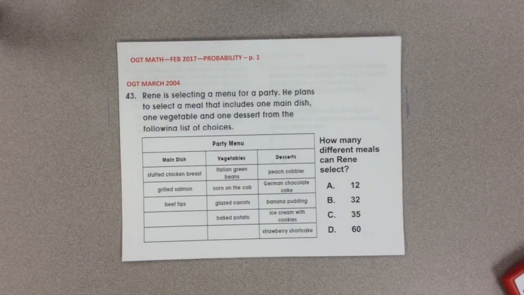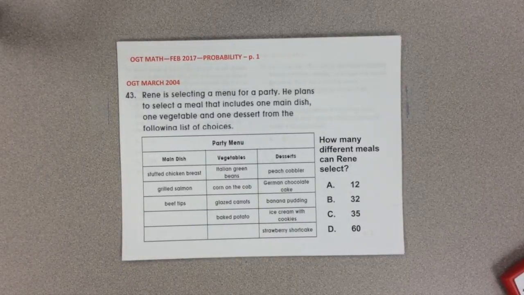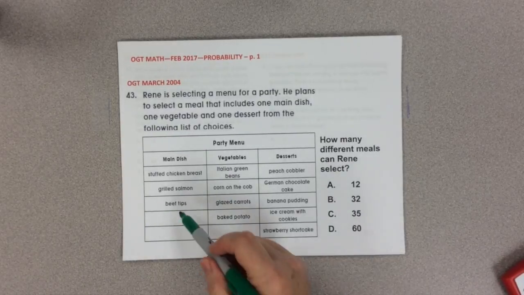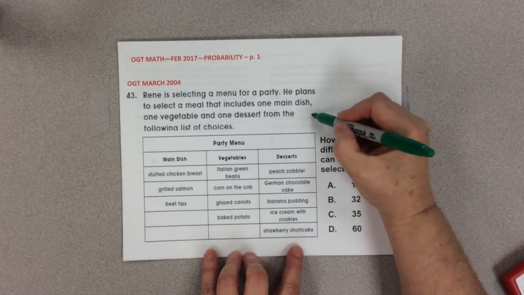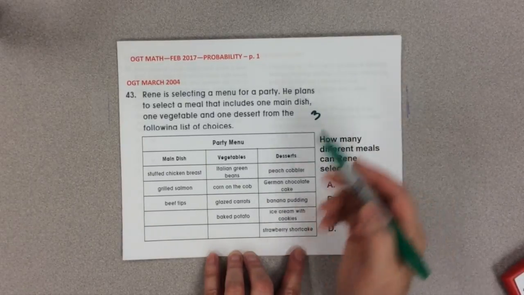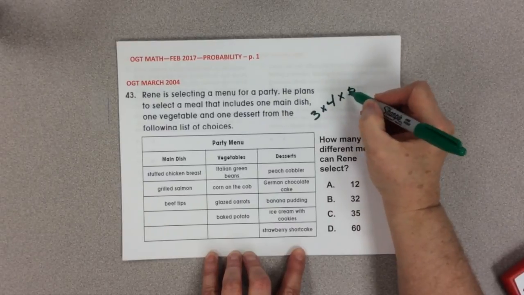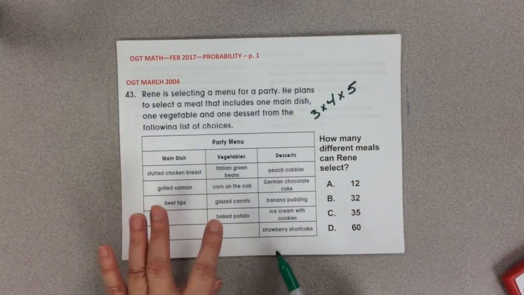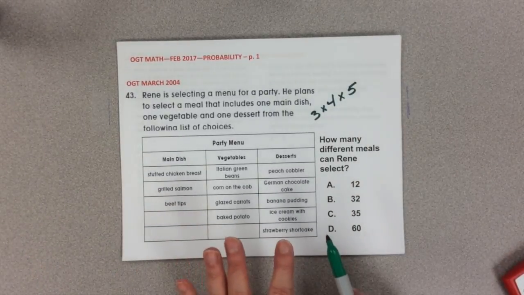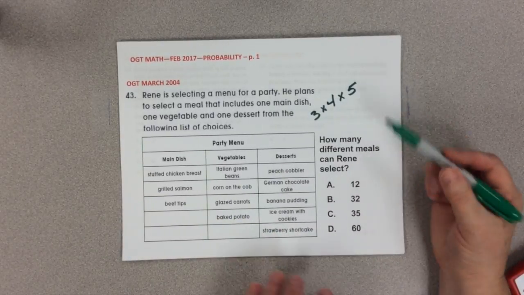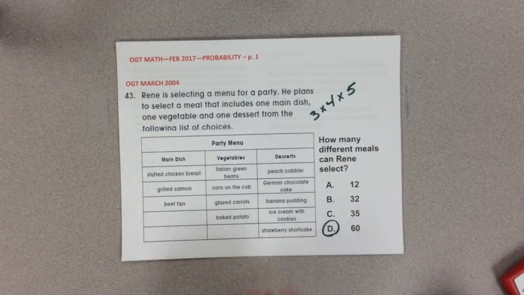But if it's possible to draw a tree diagram, then all we do is use what we call the fundamental counting principle of probability, which just means if there's three possibilities here, and then you get 4 possibilities here, and you get 5 possibilities here, all you got to do is multiply it. 3 possibilities combined with 4 possibilities with 5. Just multiply those out, and 3 times 4 times 5 is 60 different meals.